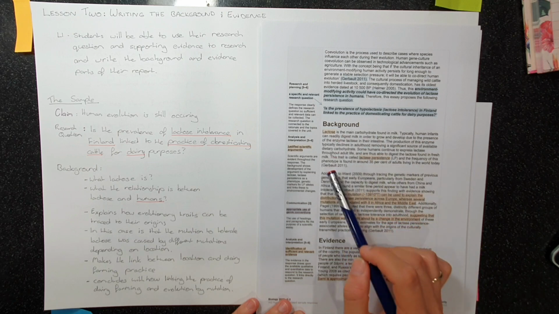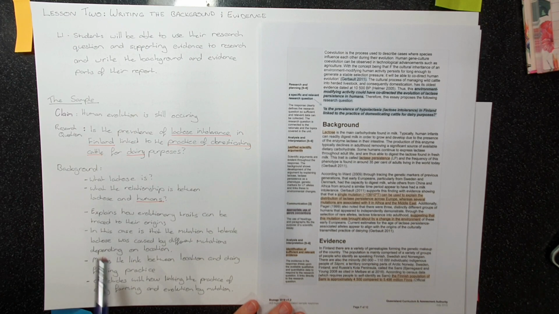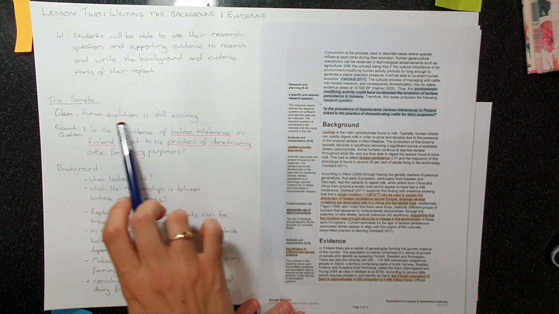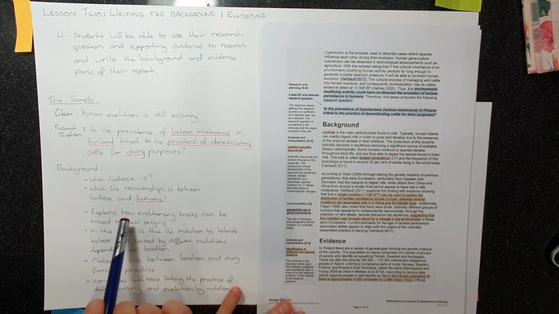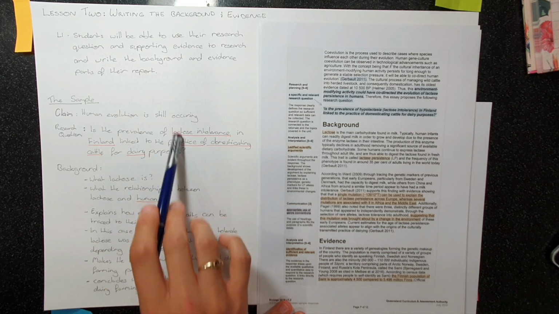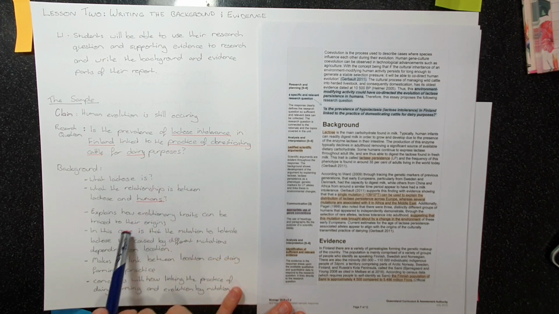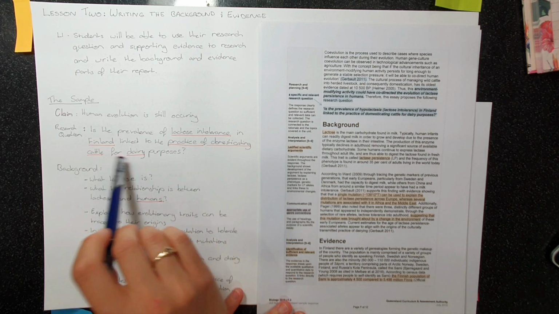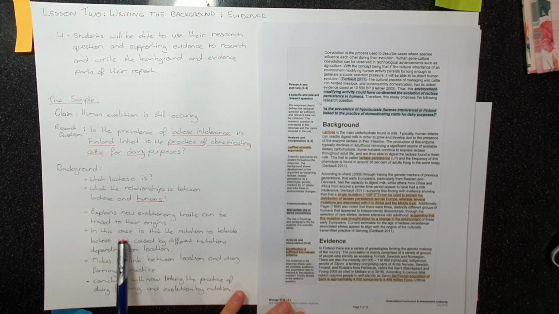this first paragraph. The second paragraph explains how evolutionary traits can be traced to their origins. So don't forget, the other part of this claim is about evolution, and so this needs to tie the claim and the research question together and identify the link between dairy farming and evolution.